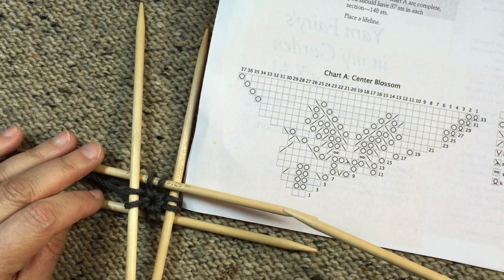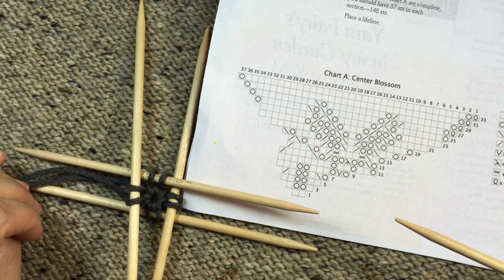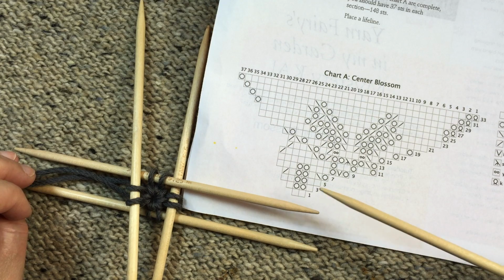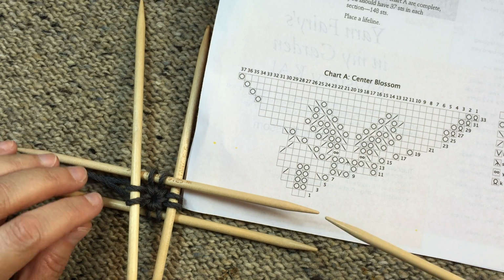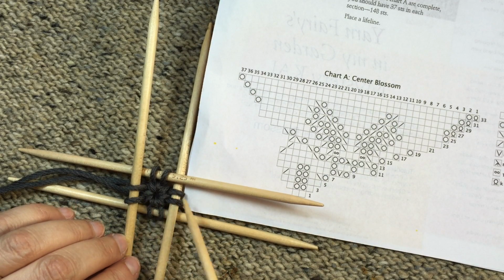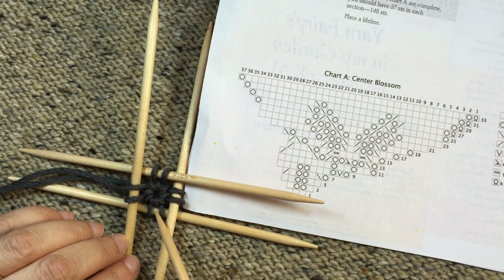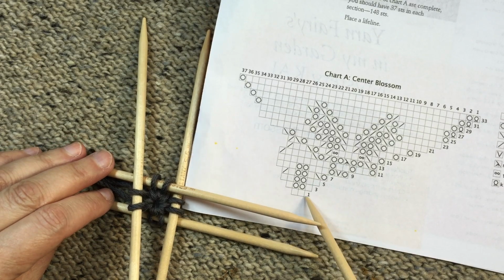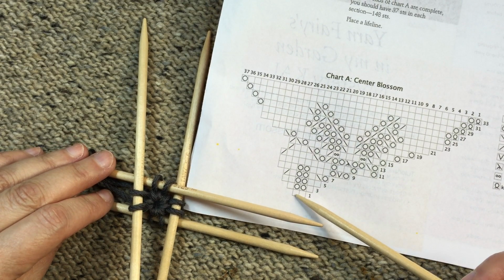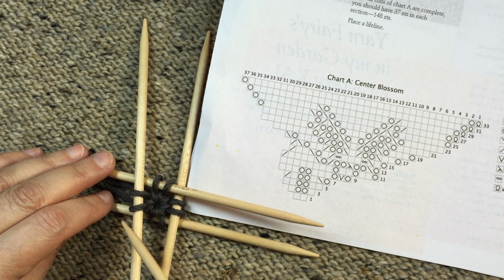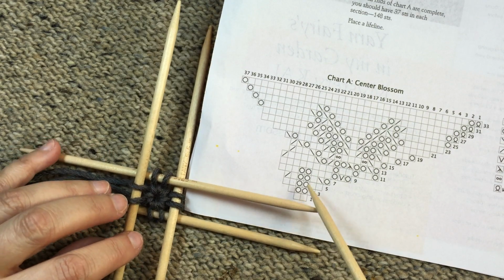In this video, I want to talk about charts that have horizontal repeats. And what I mean by that is where you have to work the stitches in the chart more than once. If you look at my needles here, you'll see that I have 8 stitches cast on, and I have them separated into groups of 2 stitches. If you look at my chart here, you see it only has 2 stitches. I'm going to have to work this 4 times to get all the way around my 8 stitches.